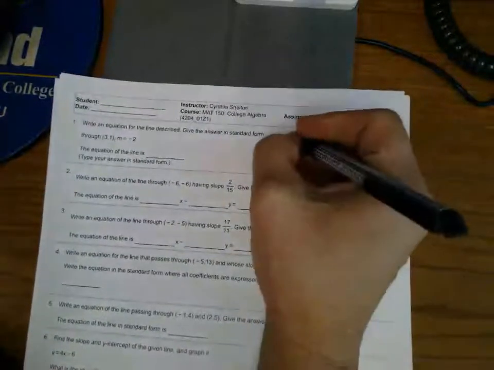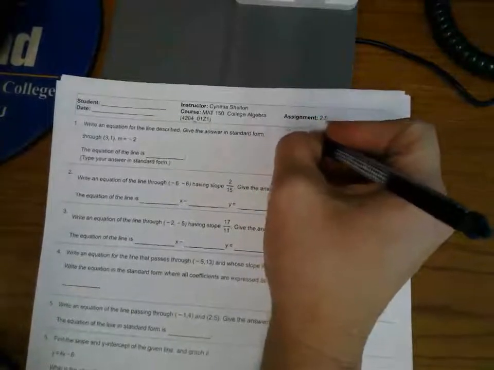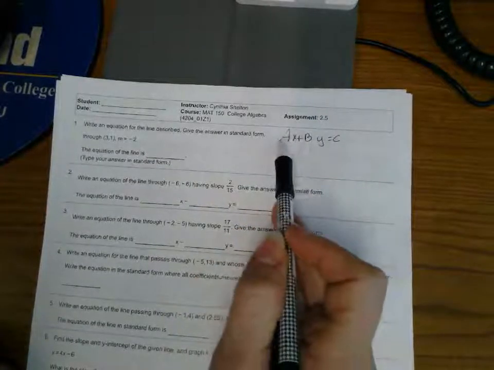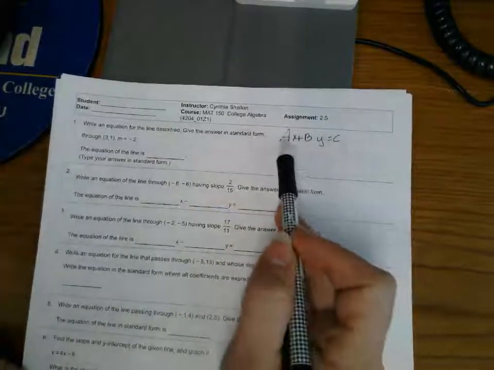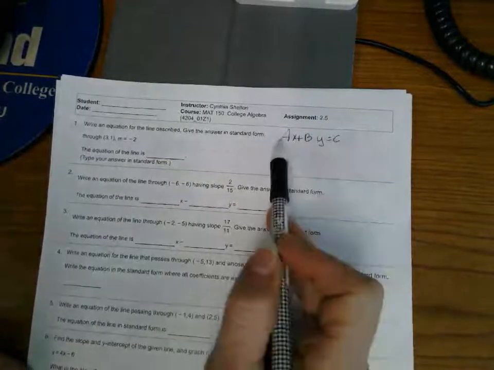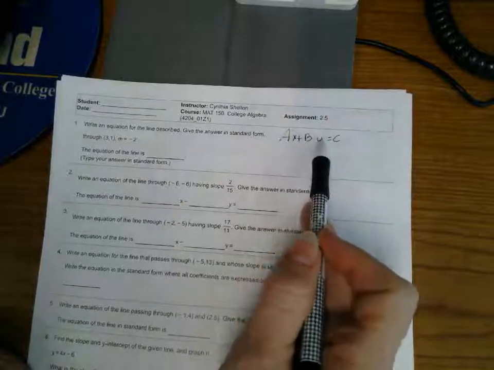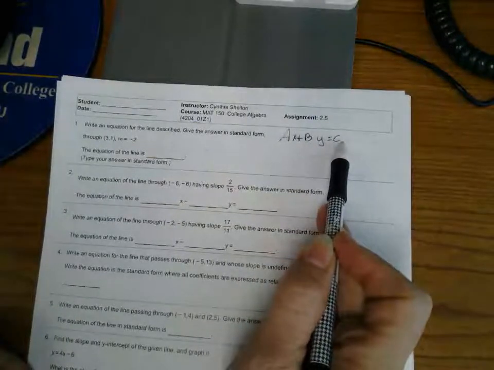We basically have three equations of a line. In 2.5 we have standard form, ax plus by equals c. So when it asks us to put the final answer in standard form, it means no fractions, the capital A, B, C, no fractions. So we have to clear our fractions and then put the x value in front, the y value second, and then the constant on the end.